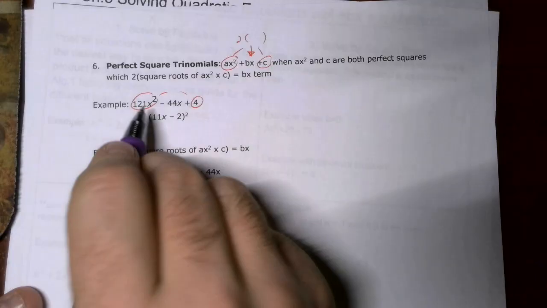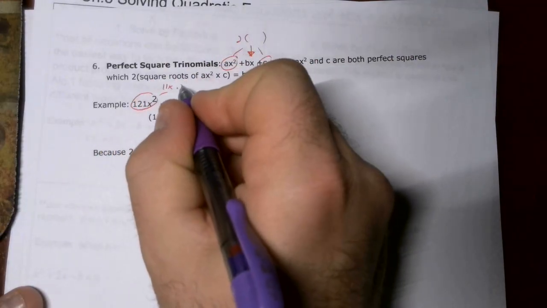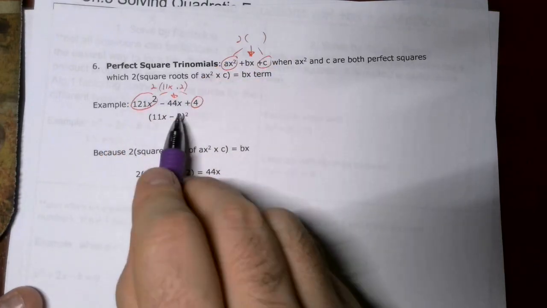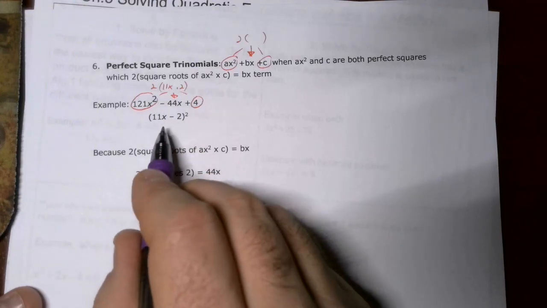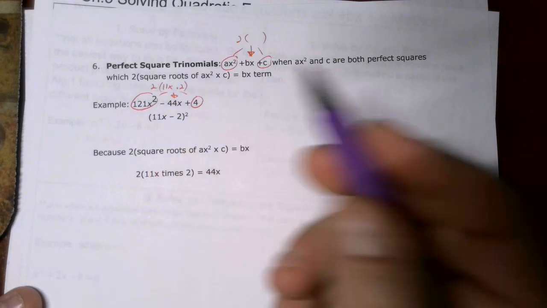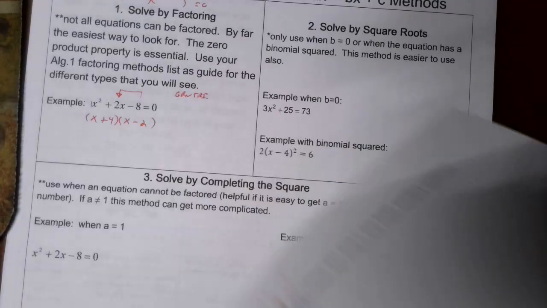When I square root the first term, you get 11x, and I square root the 4, you get 2. Turns out when you double those, you're going to get 44 in the middle. So that's how I know it's a perfect square trinomial. And it would factor to a double set of 11x minus 2's. Okay, so that's a nice method to refer to.